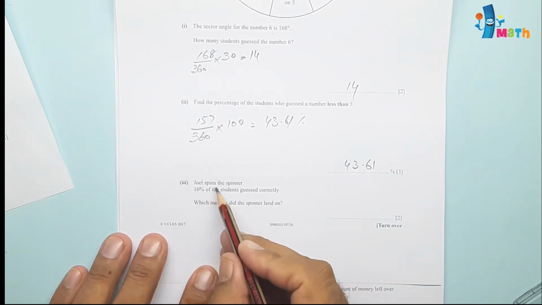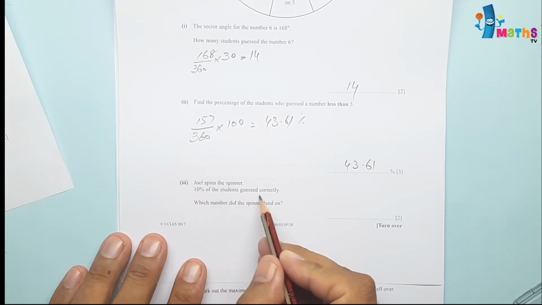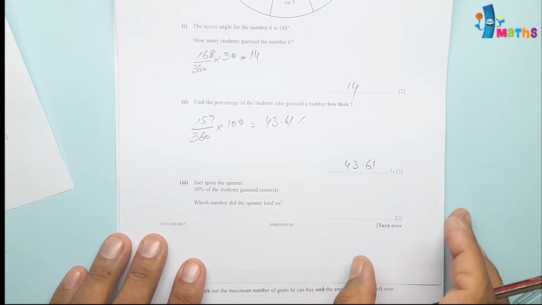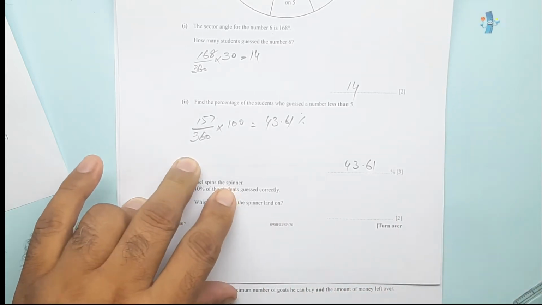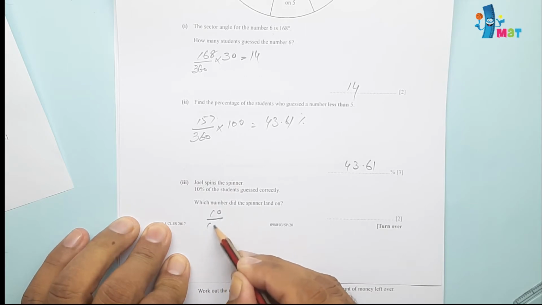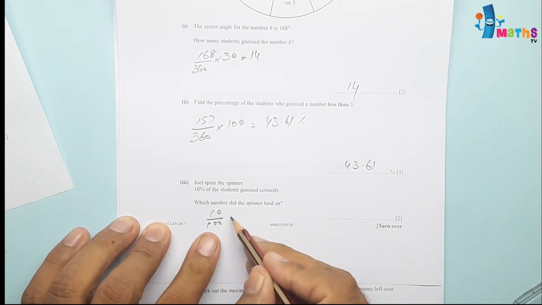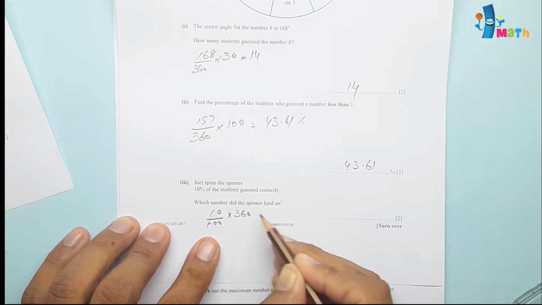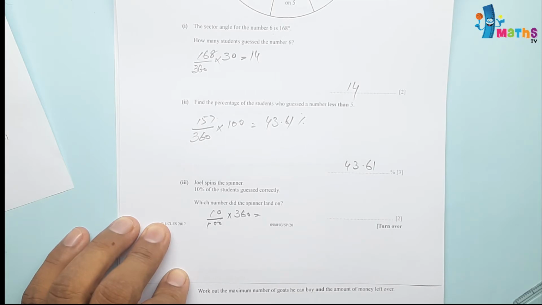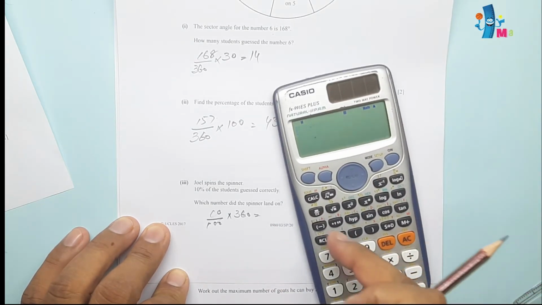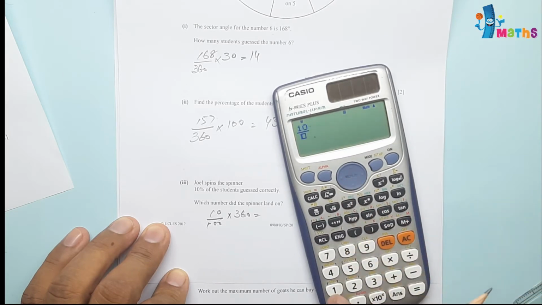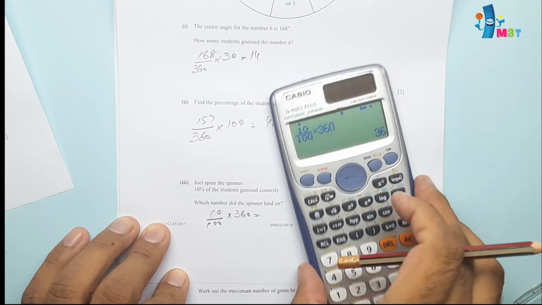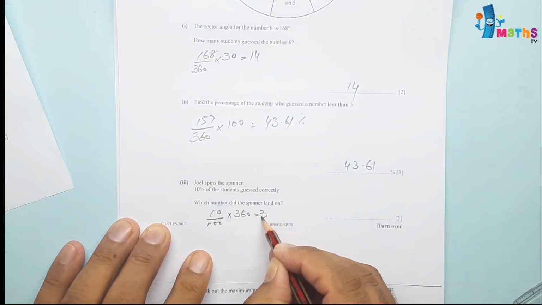Next, third part, Joel spins the spinner. 10% of the students guessed correctly. Which number did the spinner land on? If you check angle, 10%, basically 10%, before checking angles we'll make calculation. 10% of the total 360 will be equal to, we can check the calculations, 10 divided by 100 multiply by 360 will be equal to 36. So this calculation is 36.